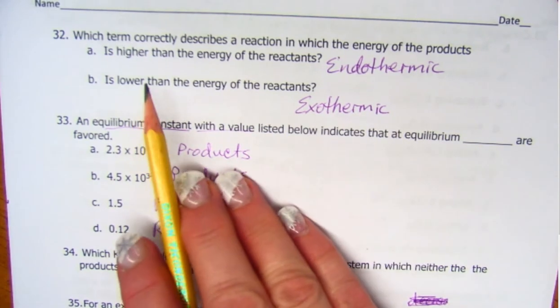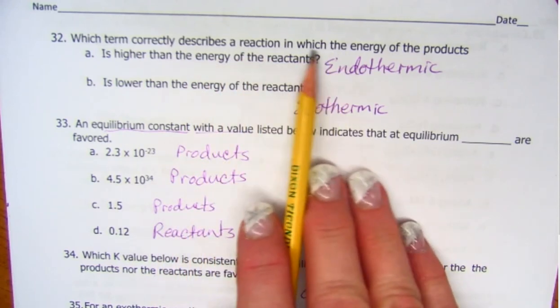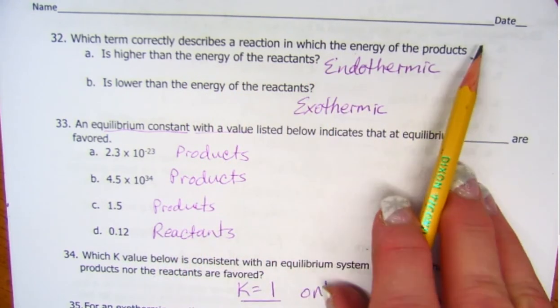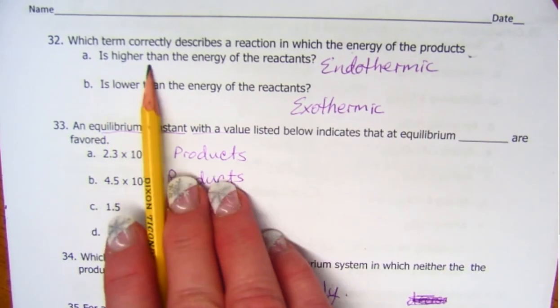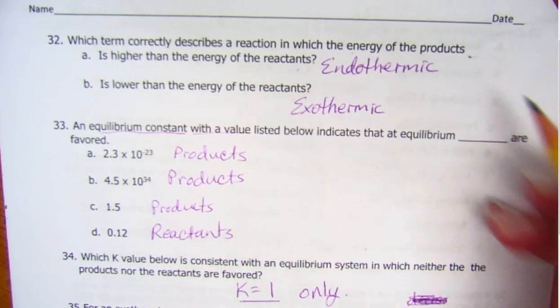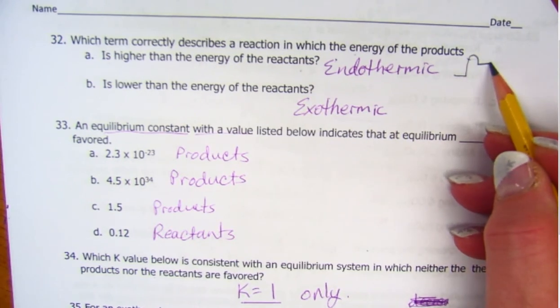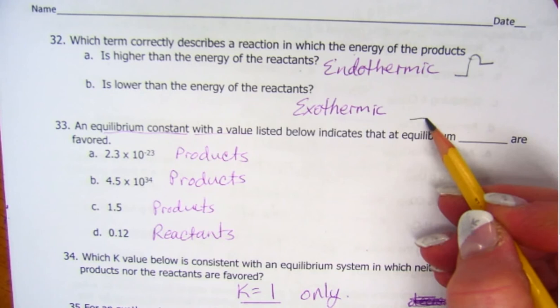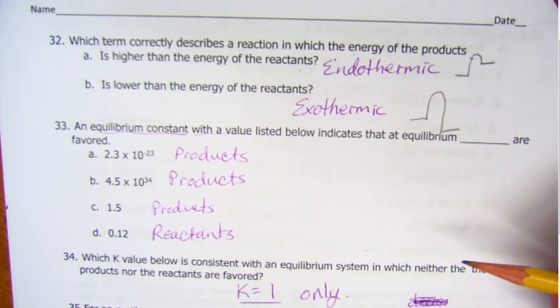Okay, so let's go on this next one right here. Which term correctly describes a reaction in which the energy of the products, this is again activation energy. If you've got this, you've got it, is higher than the reactants. That means I end up like this. That's endothermic. Which is lower. Means I'm going to go like this. Exothermic. That's all that is.